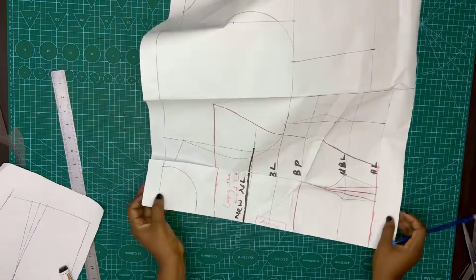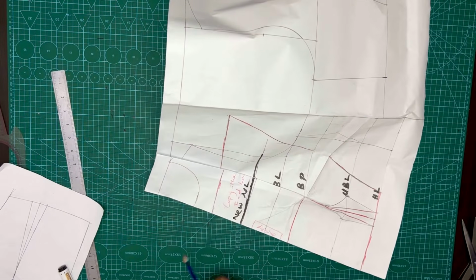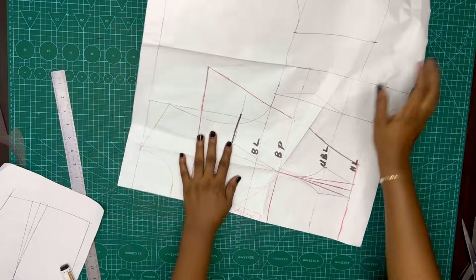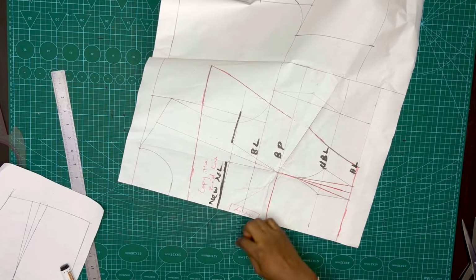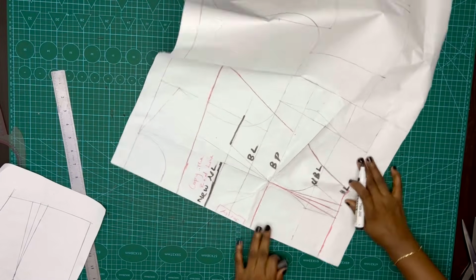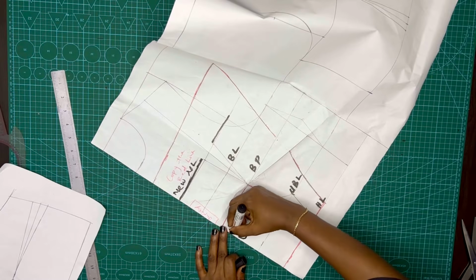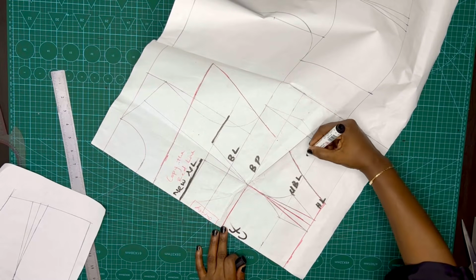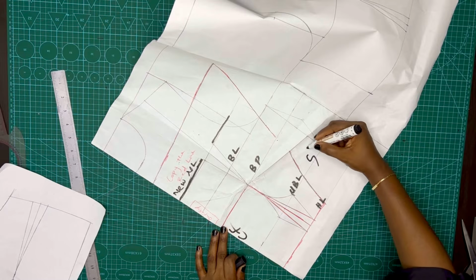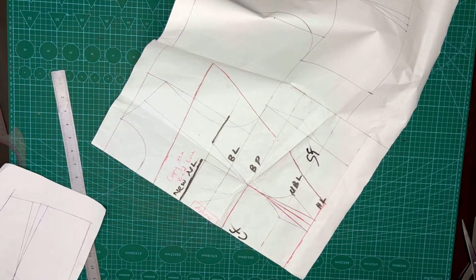So what I did next was to open the pattern. I removed the pin which I used in securing the dart. I opened like so, and we have our bodies, which we are done with. We have our center front, we have our side fronts.